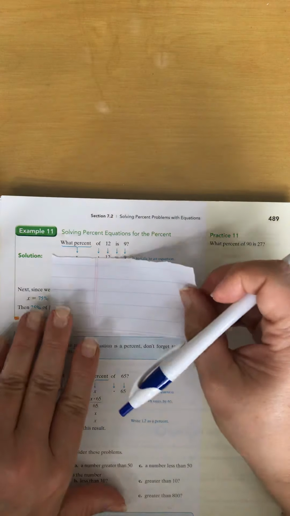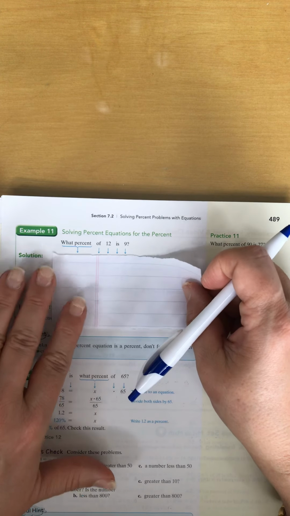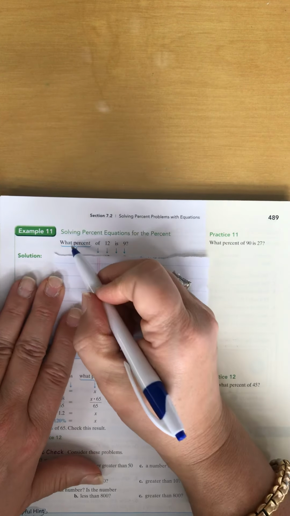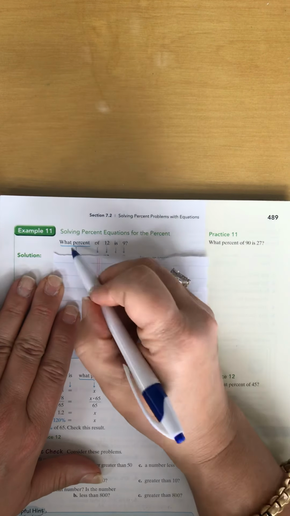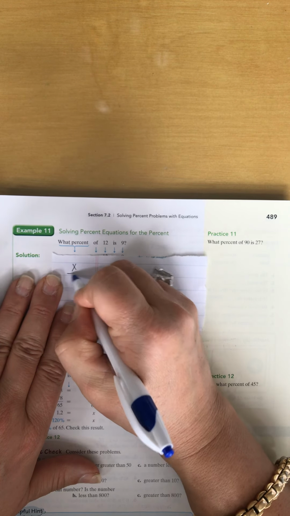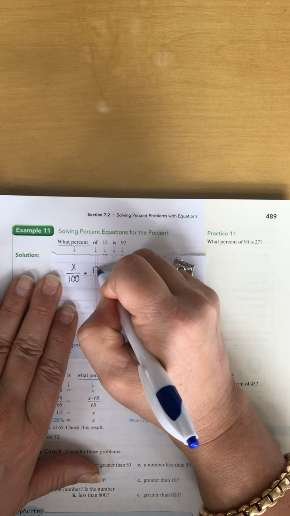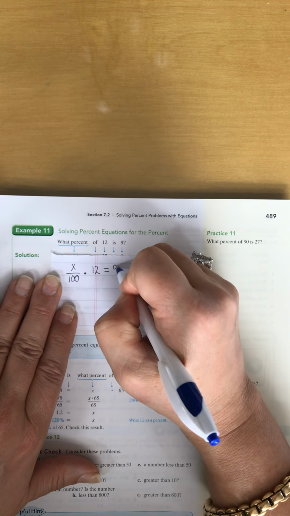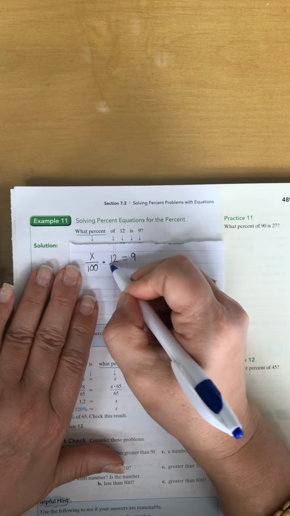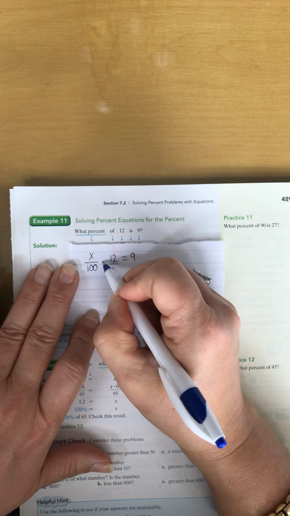Number 11, what percent? Now, I do this a little differently because I want to stay consistent. What percent of 12 equals 9? So this is two fractions being multiplied together.